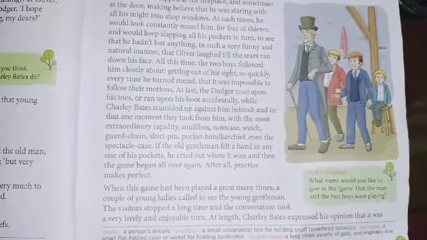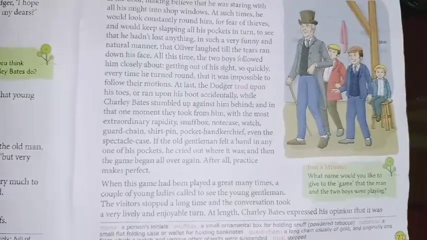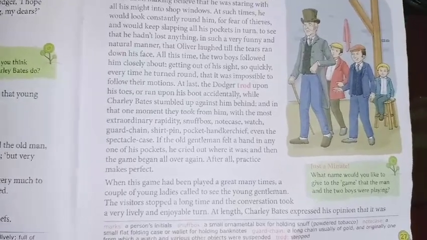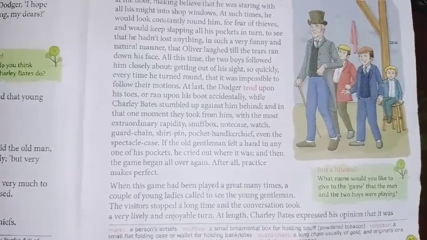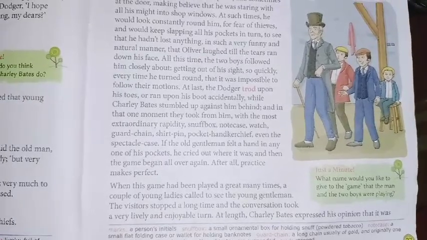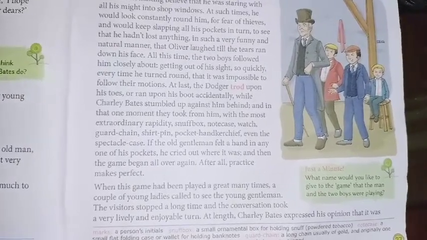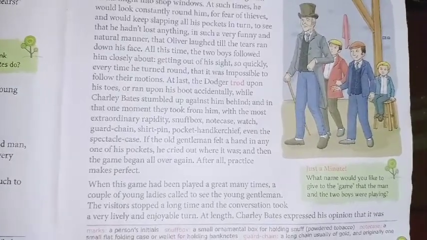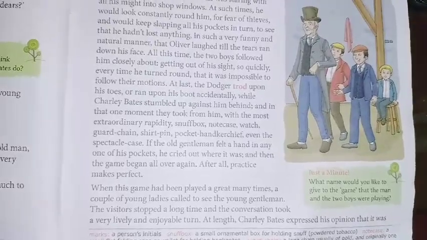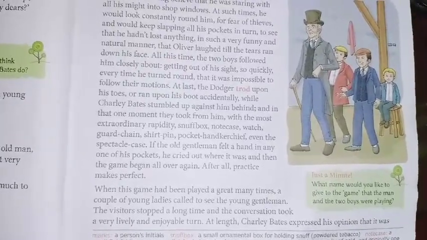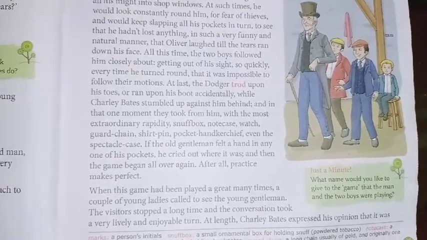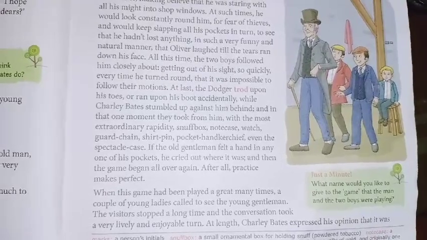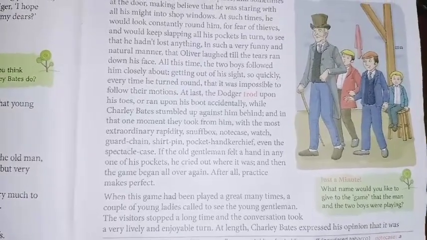Then Oliver was just watching this scene, how it was going on. He was laughing and laughing. The tears came out while laughing also. All this time, the two boys were following this gentleman closely, getting off his side so quickly. So what happened at last? The Dodger trod upon, trod upon means stepped. So the Dodger stepped upon his toes or ran upon his boot accidentally, while Charlie Bates stumbled.